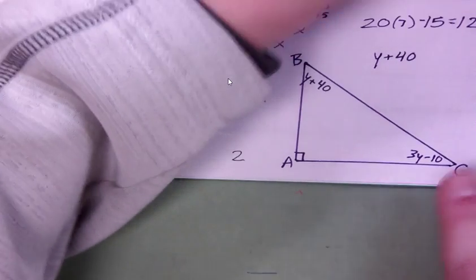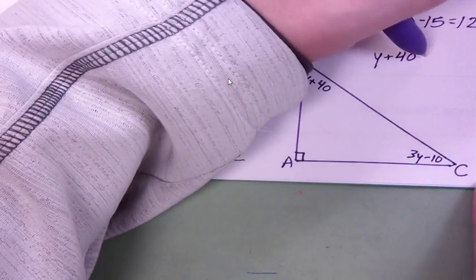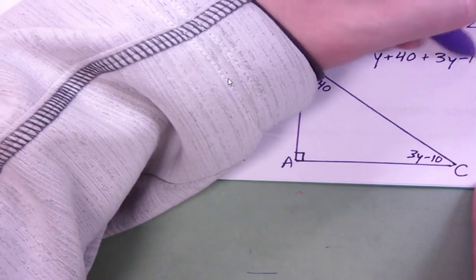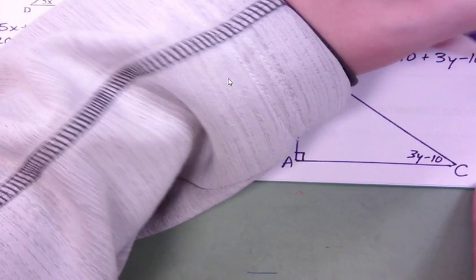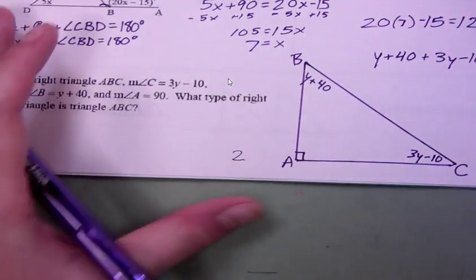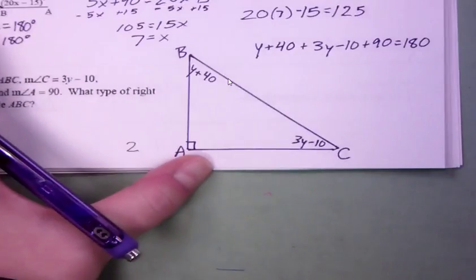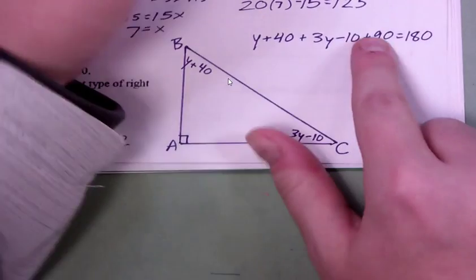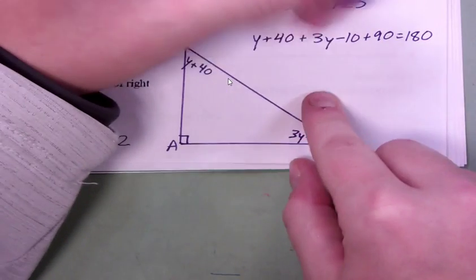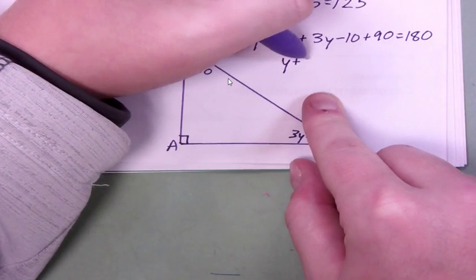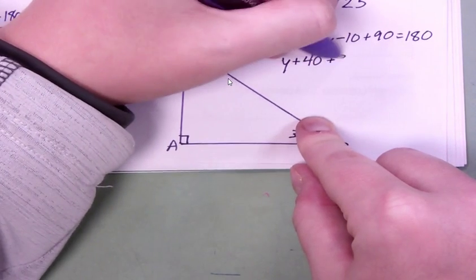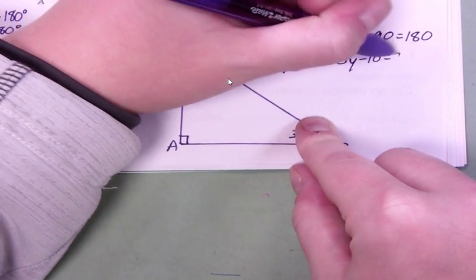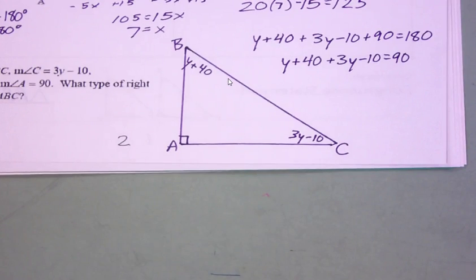So I'll show you. y plus 40 plus 3y minus 10 plus 90 equals 180, because this is what we would be doing. Just go ahead and take this step out. It's never in the picture. Just go ahead and subtract 90 on both sides. So your first step would just be y plus 40 plus 3y minus 10 equals 90. Yes! I love it. The light bulb's going off.